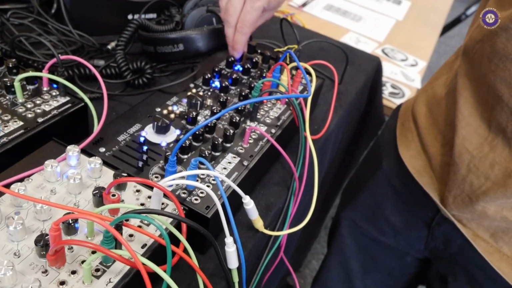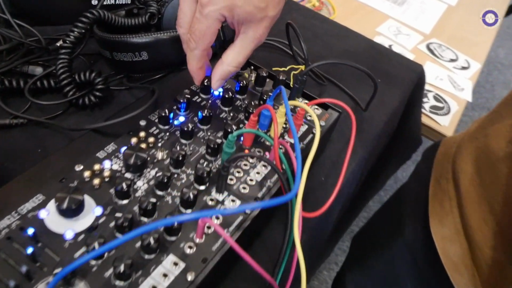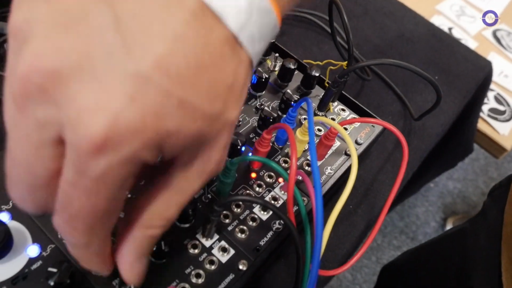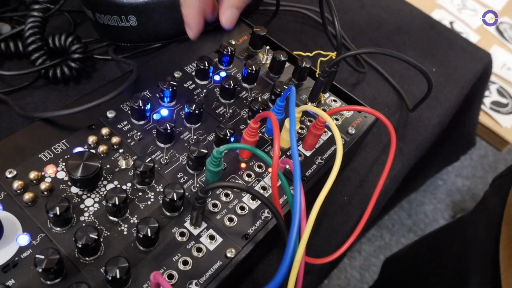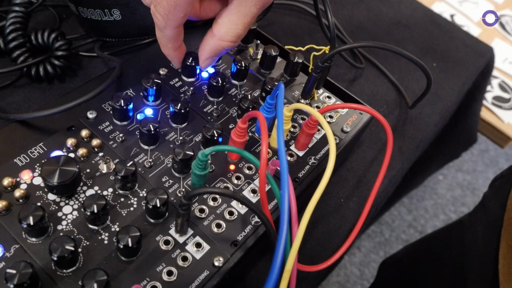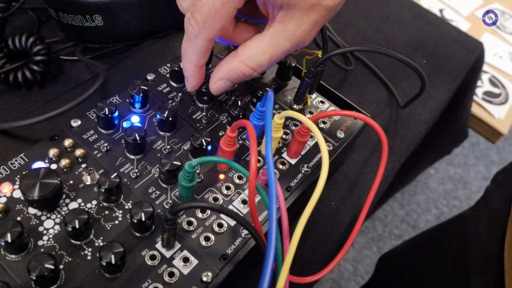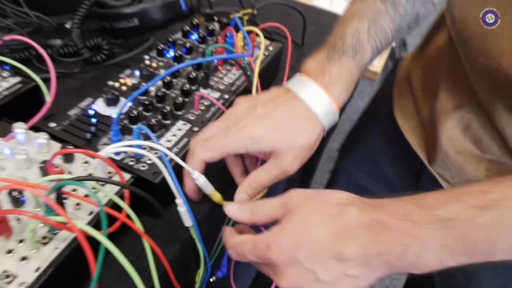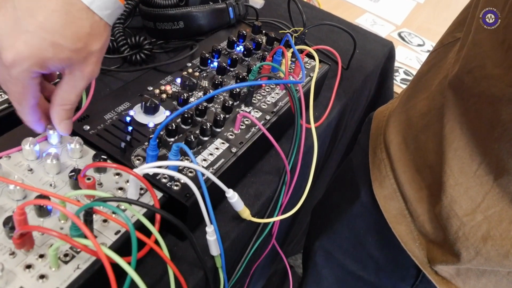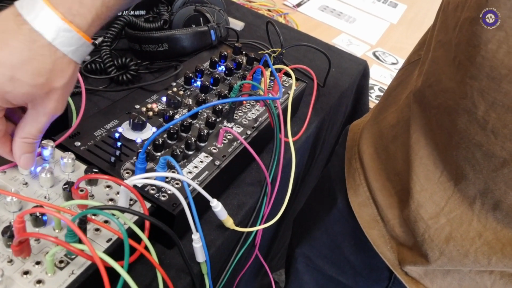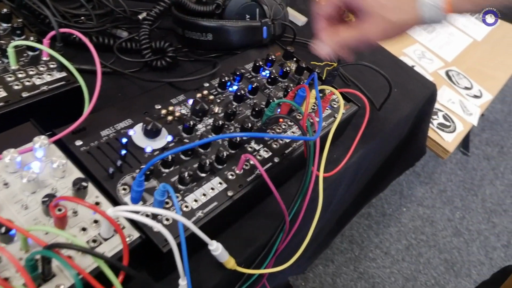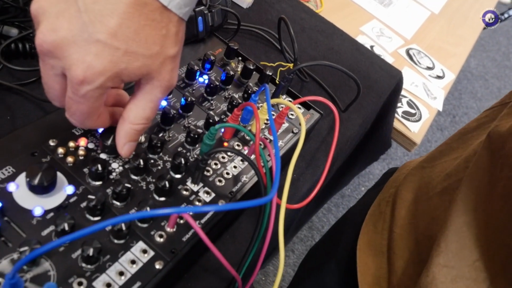Active effects. If we voltage control that, so we're using the square wave output of that into the 100 grid as a filter.